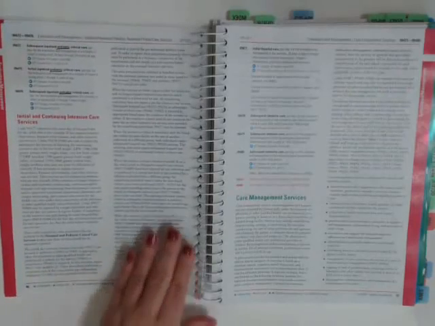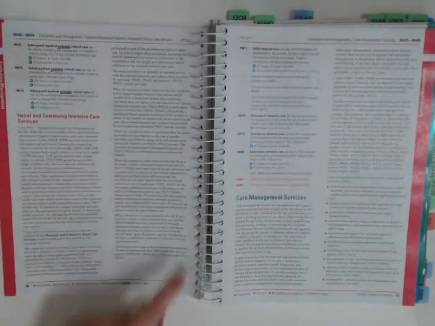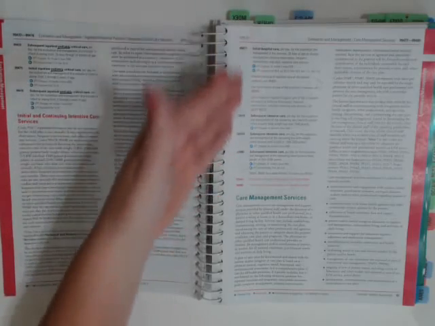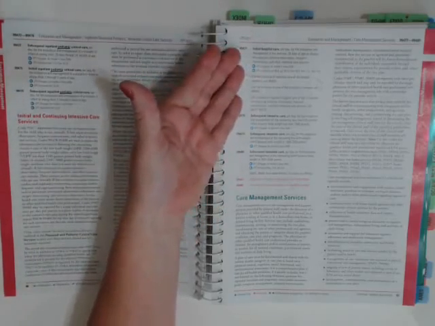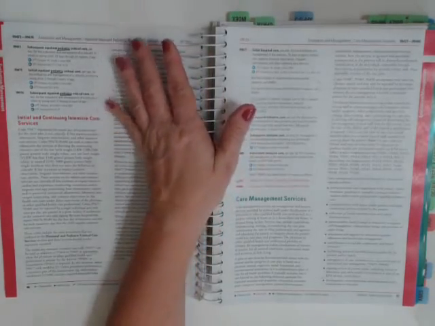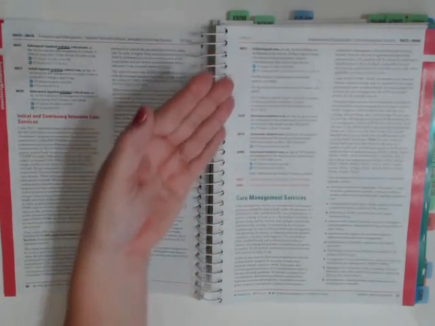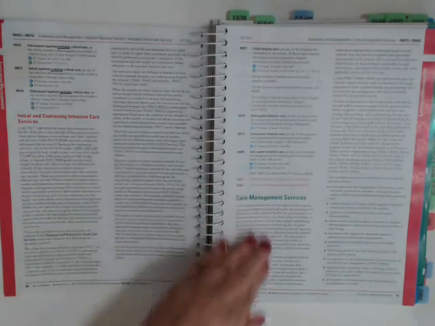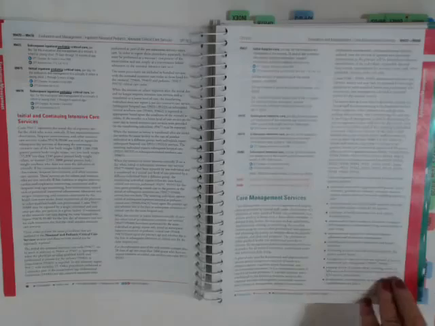Okay, moving on. We have initial and continuing intensive care services. You can just kind of watch that. They're for very distinct, remember this is again still babies, very distinct reasons. And you can read those: low birth weight, that kind of thing. Then we have case management services.